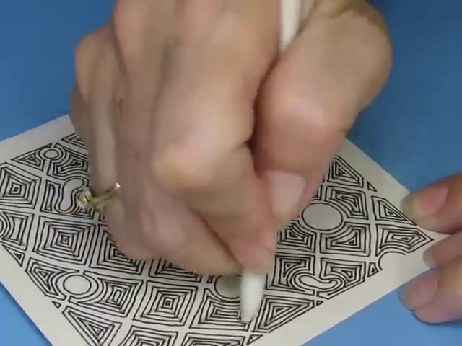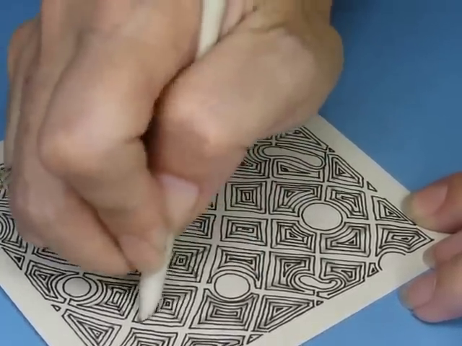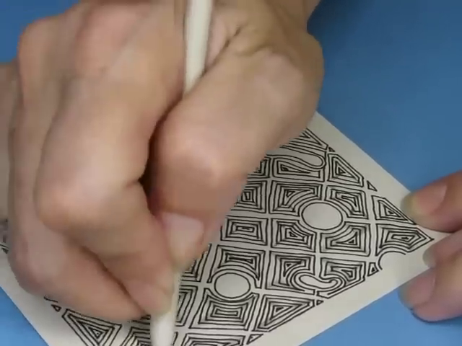Could have put more graphite down. Could have made it a little bit darker. But that's okay. It's fine.